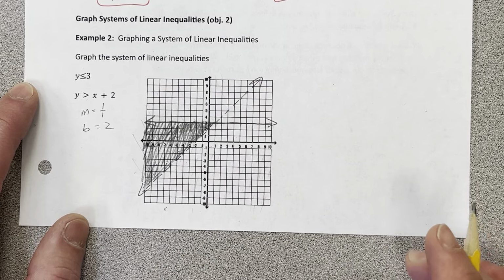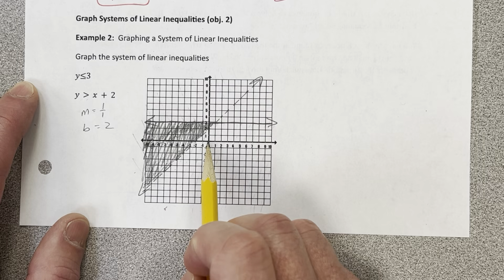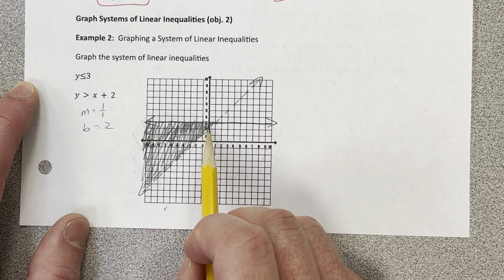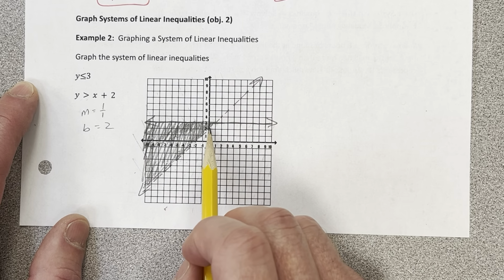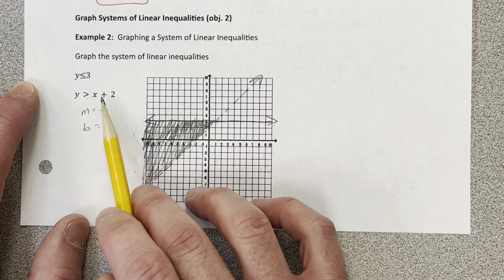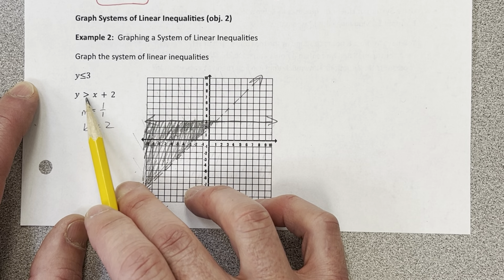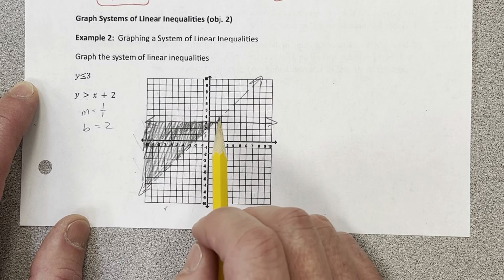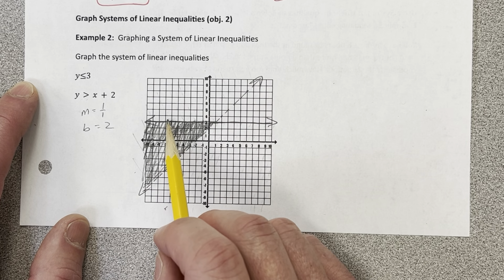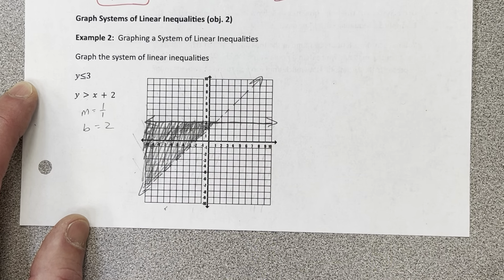So class, be careful with this. Somebody might say, well, hey, isn't (0, 2) a solution to this system? And notice (0, 2) is on the dashed line. It would not be a solution to the system. It would be equal, but it has to be greater than. So anywhere you're on the dashed line, not going to be a solution of the system. If you're on a solid line, you're good. And of course, if you're on the shaded areas, you're good as well.